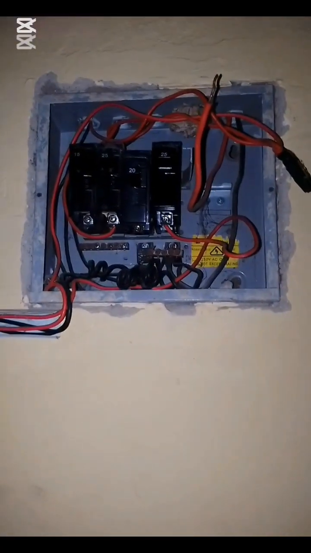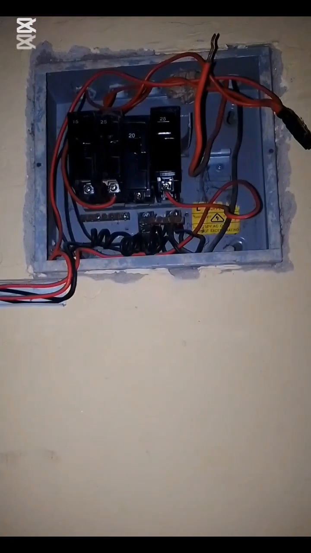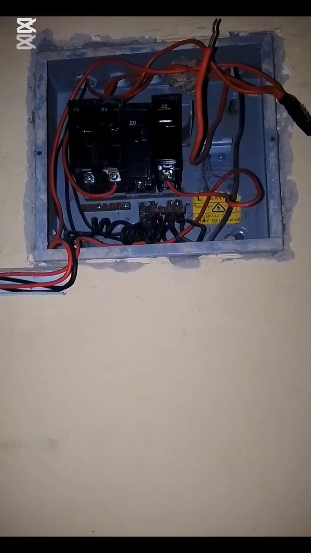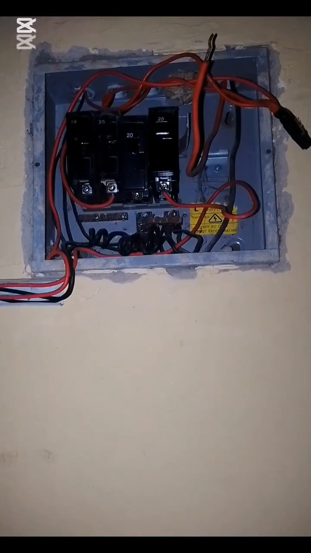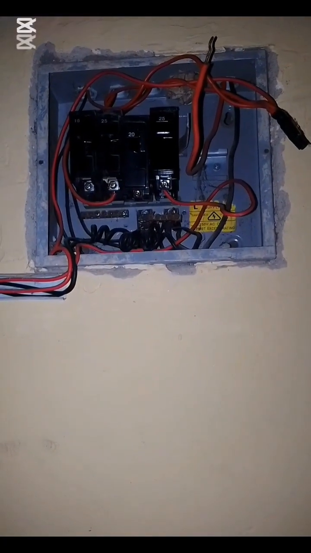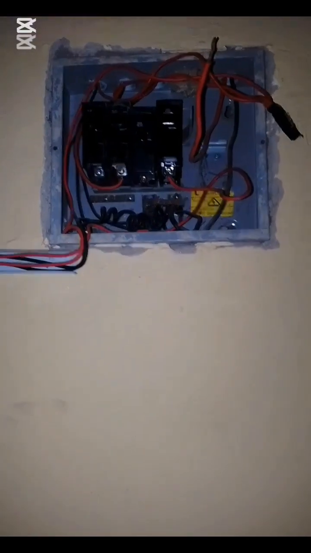So in the consumer unit, we have the miniature circuit breakers that are connected to the bus bar.